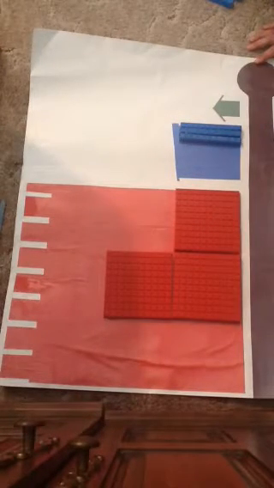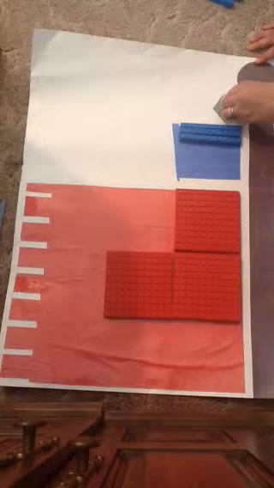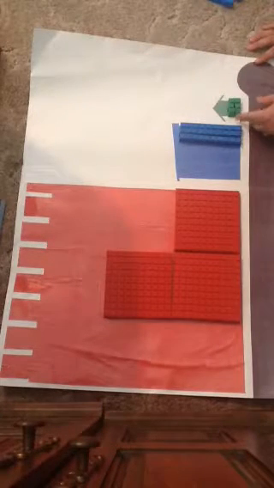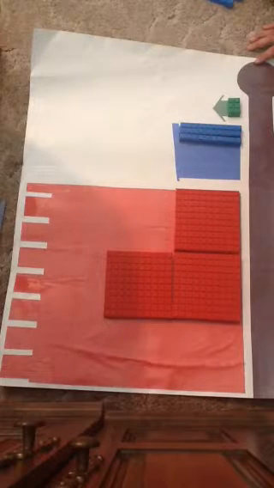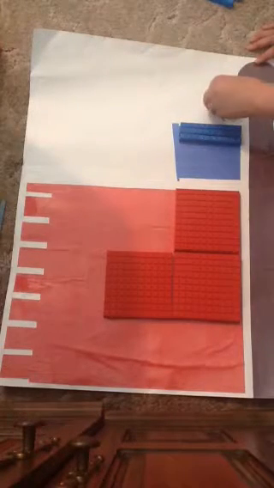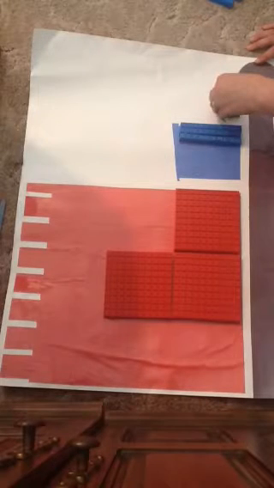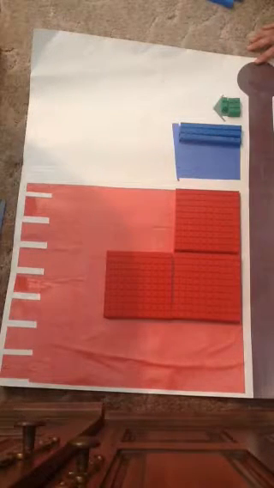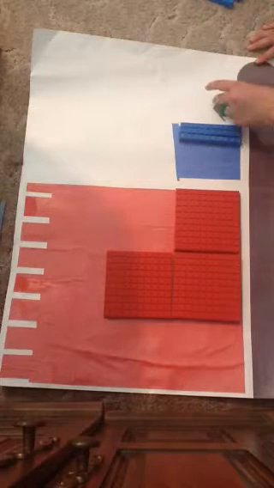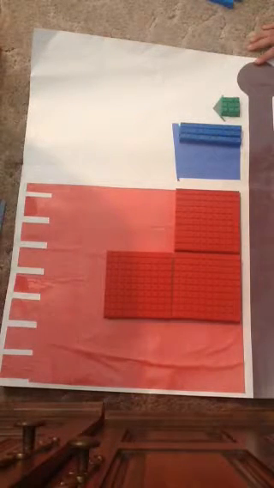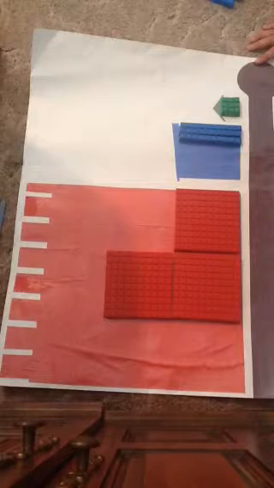And the units fit just fine inside their little green house. Each house has room for 9 of their friends to stay. And it helps us to build our numbers.